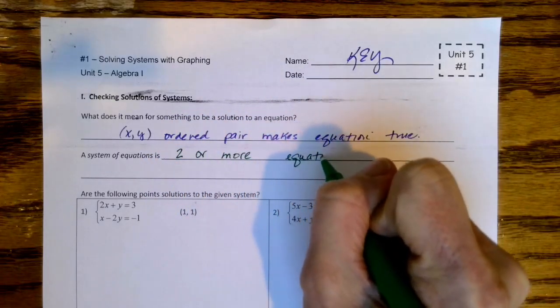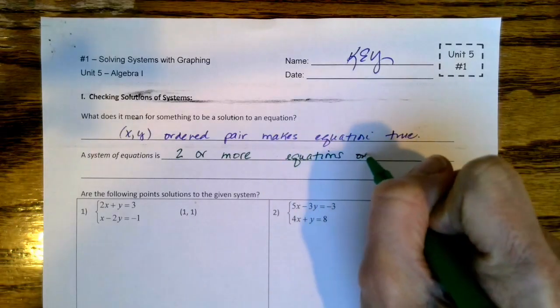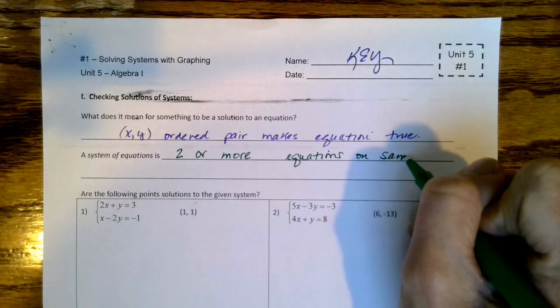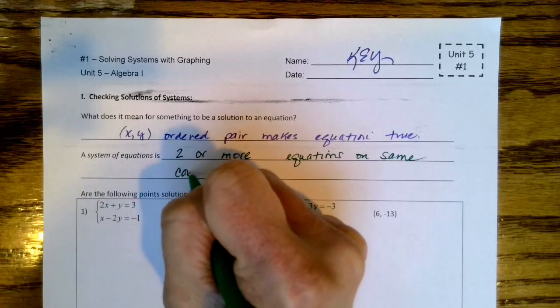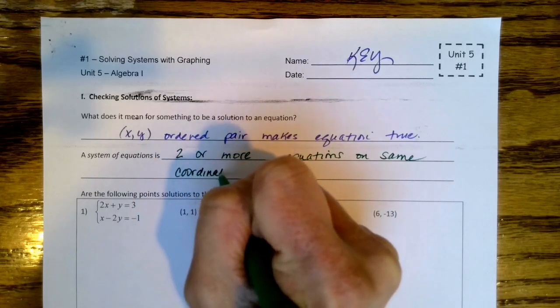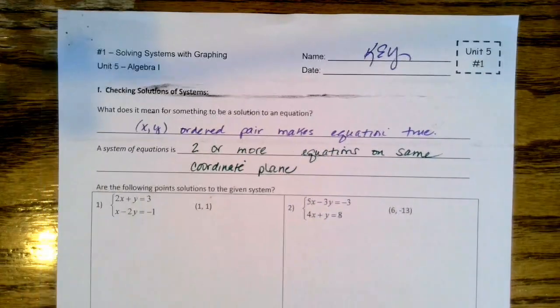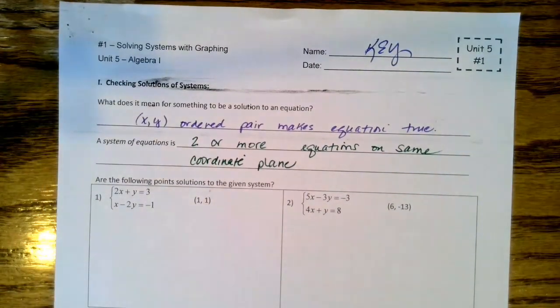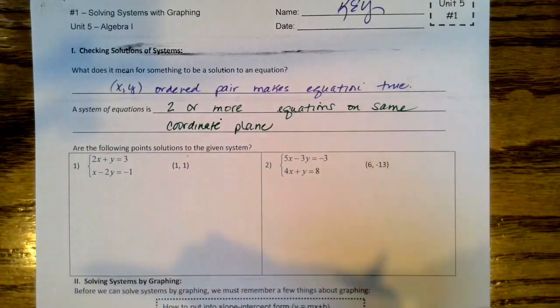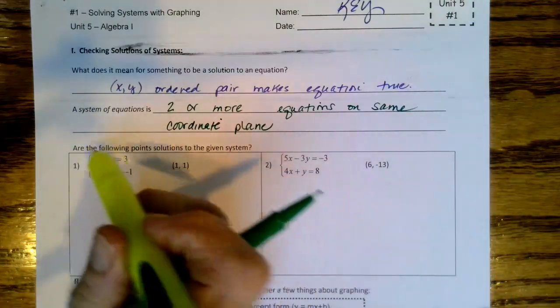A system of equations is when you have two or more equations on the same coordinate plane. That means you're considering two at a time. So it becomes important for us to know, how do I know if something is a solution? How do I know if it works?